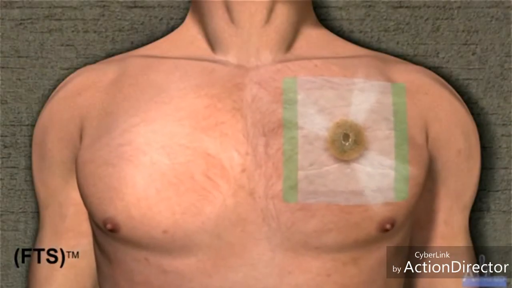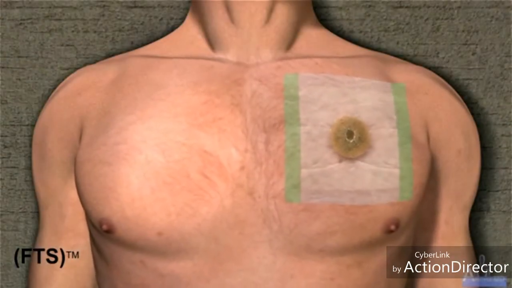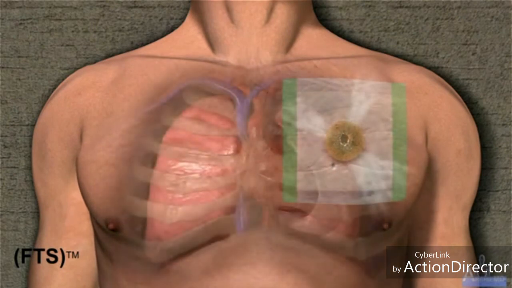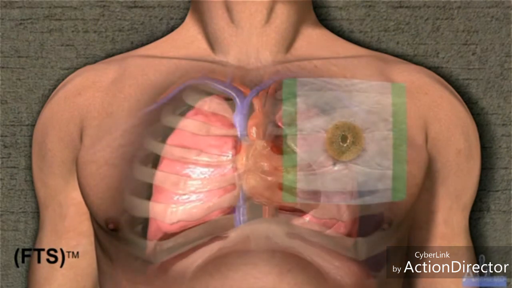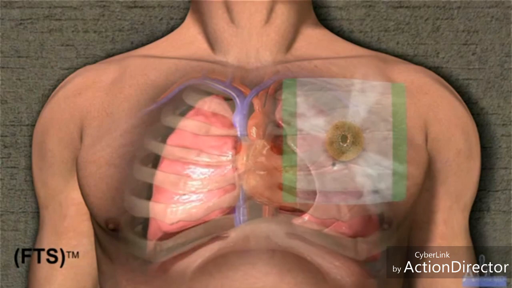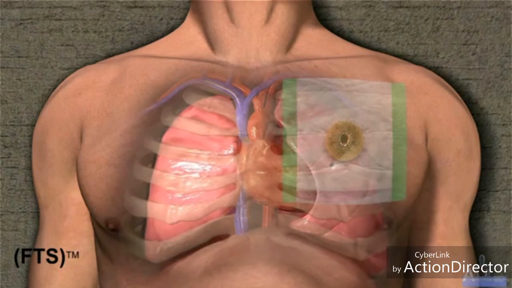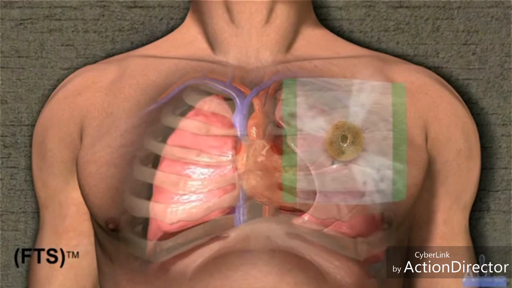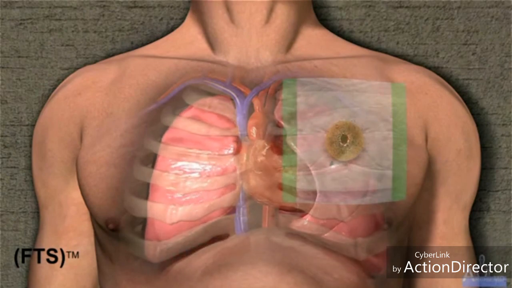The one-way valve is designed to release air pressure that may build up in the thoracic cavity and reduces the need for manual venting or burping. A correctly placed FTS should vent an open pneumothorax and prevent development of a tension pneumothorax.